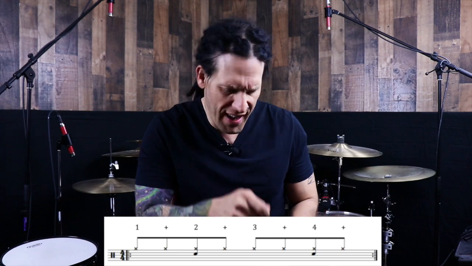Let's get started. Our ostinato will consist of eighth notes and 2 and 4 on the snare, like so. 1 and 2 and 3 and 4 and 1 and 2 and 3 and 4 and. Okay, now let's start with exercise 1.